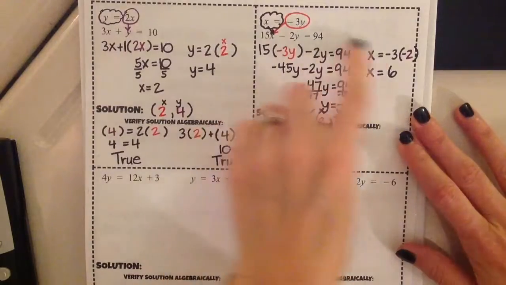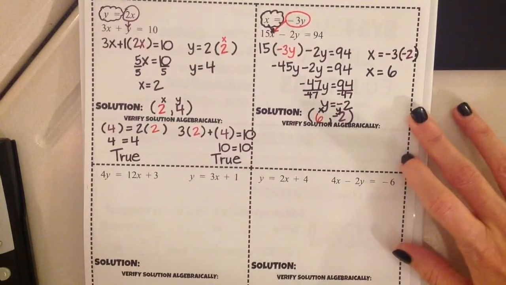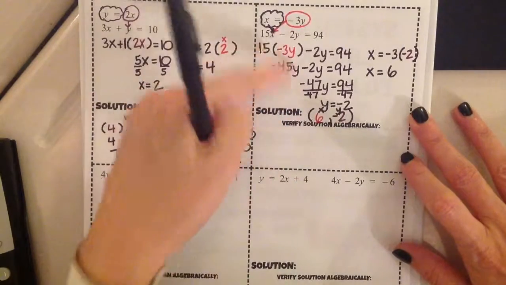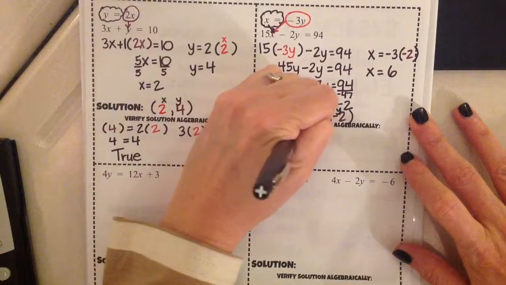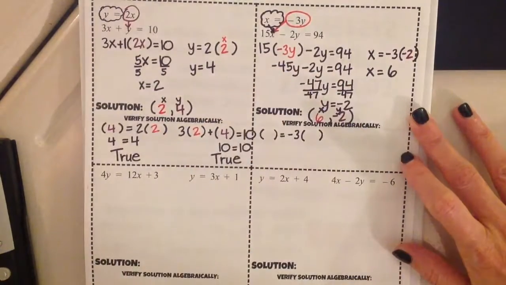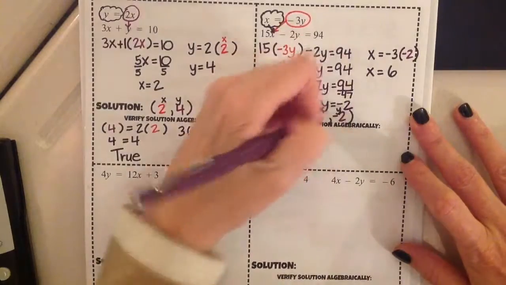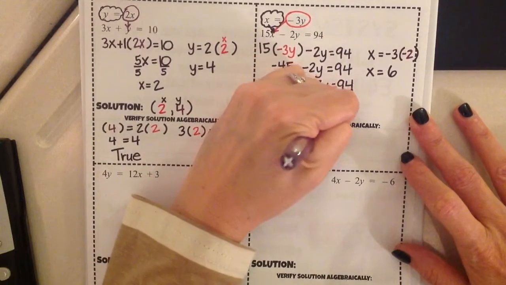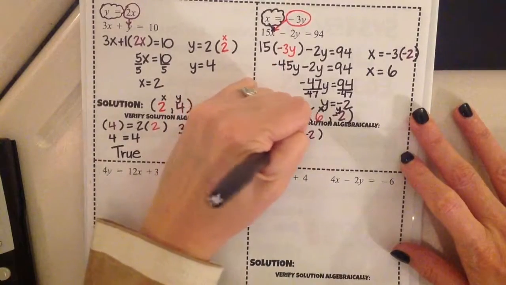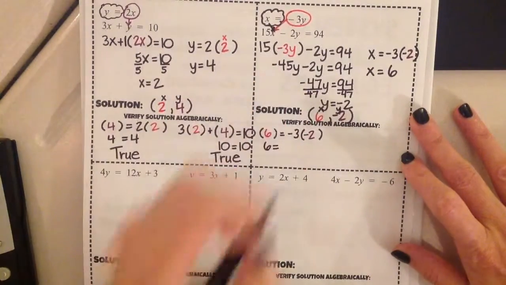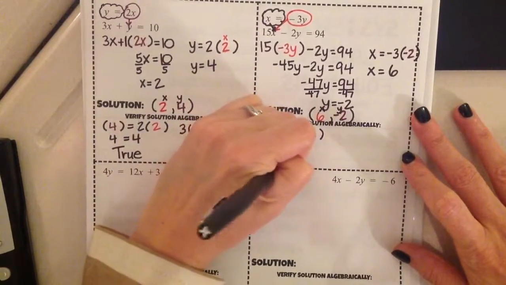Again, I have done a lot of math, and there's a lot of opportunity for me to make a mistake, so I want to check my work. So I'm going to plug my answers back into my system. So I've got x equals -3y, and I want to plug in my answers. So I'm going to say 6 is equal to, I'm going to plug in my -2 where y was supposed to be, and now I'm going to do math. So I've got 6 equals, the product of -3 and -2 is 6. So this is a true statement.